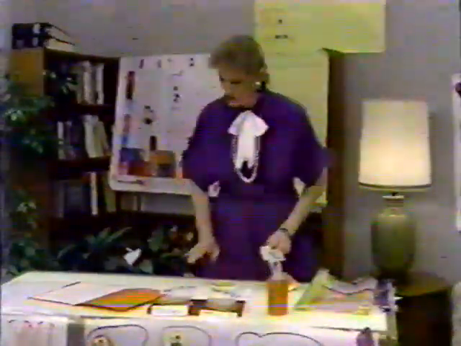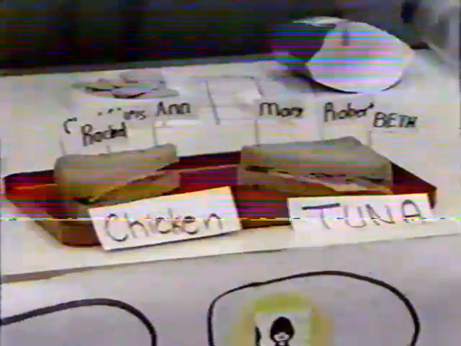And I have some examples here of three-dimensional graphs. The first one that I want to show you are the sandwich graphs. And it's getting so late that the smell of these sandwiches is driving me absolutely crazy. But I do want to show you this graph.